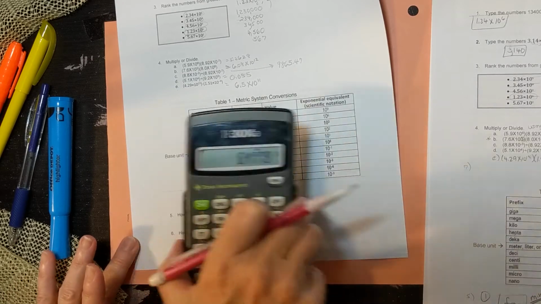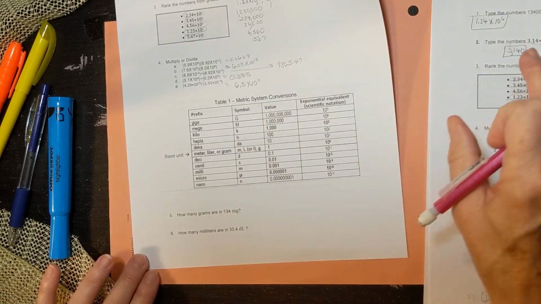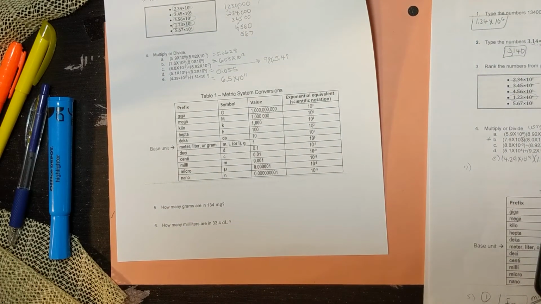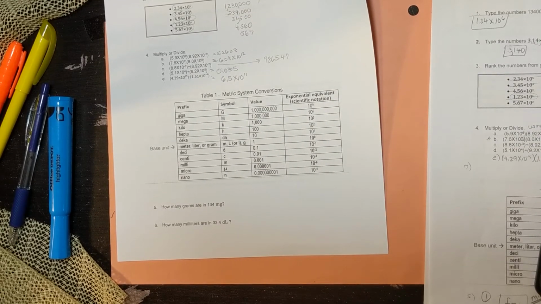We're going to discuss the metric system. Let's see. The metric system is an important system. We need to know the metric system, and we also need to know the English system because we live in America and we use both.